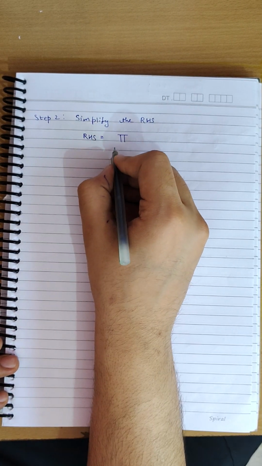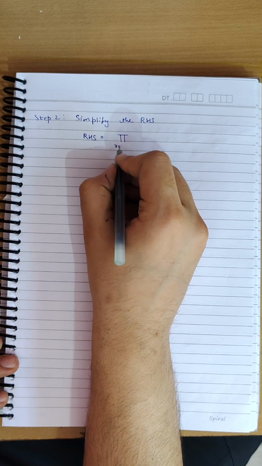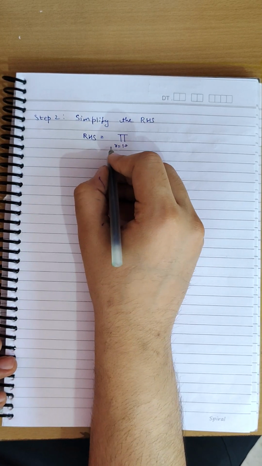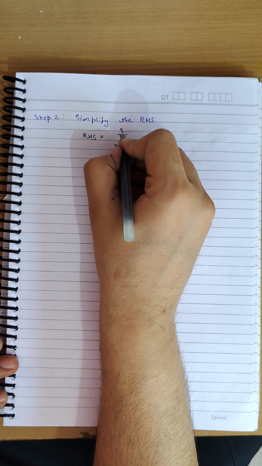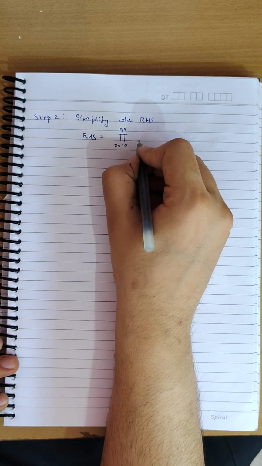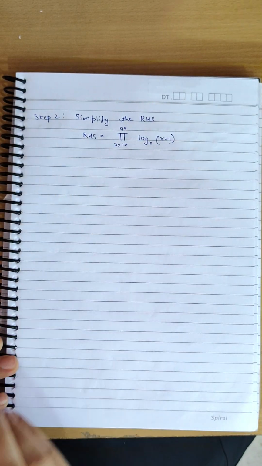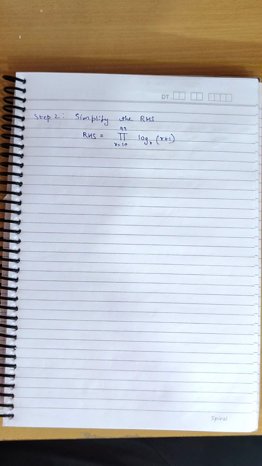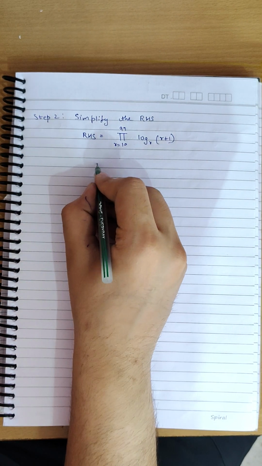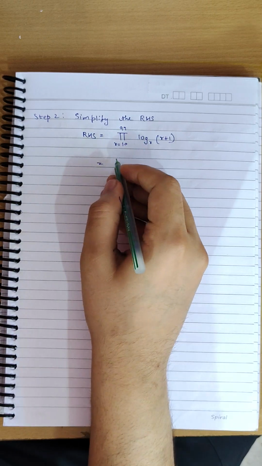It's pi upon pi, variable r, which starts with the value of 10, goes till 99, and we have log r upon r plus 1. Okay, so this is our right hand expression. So we will try to simplify this. So let's try to expand the pi exponent.